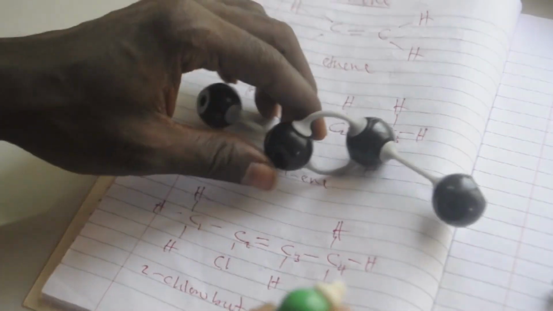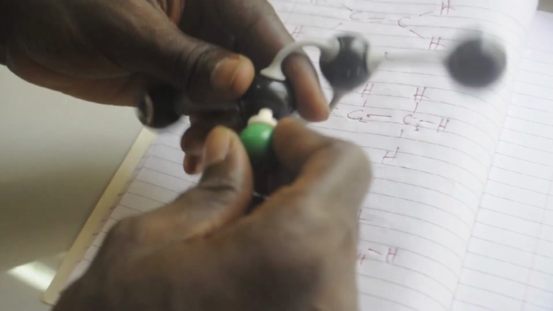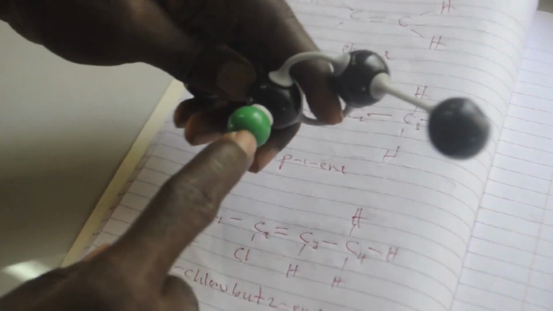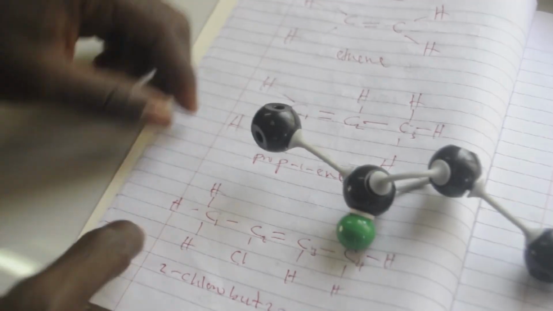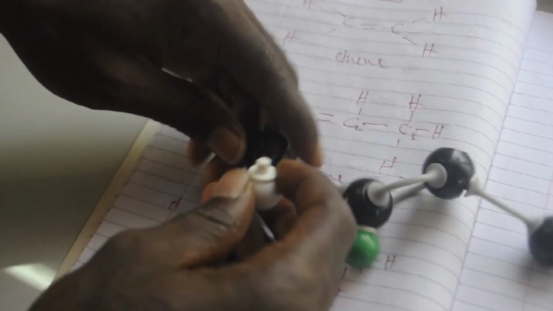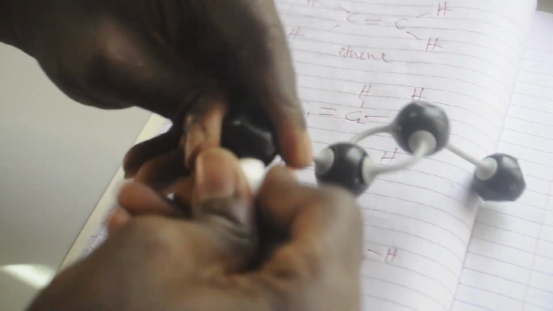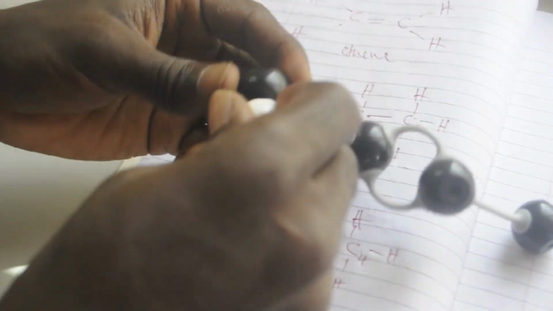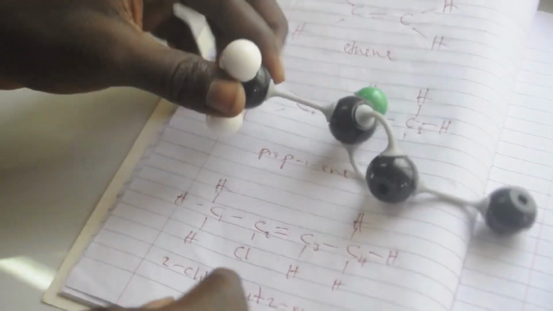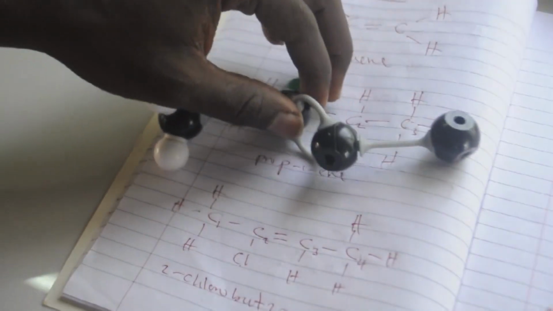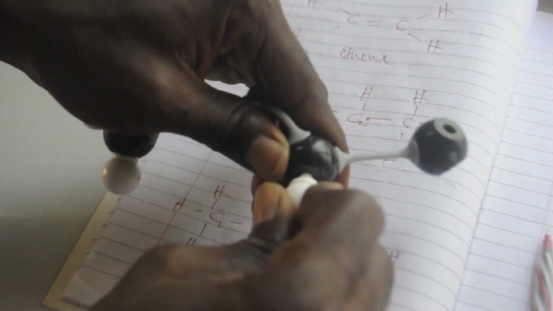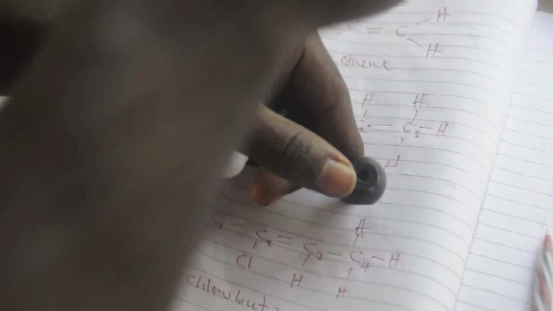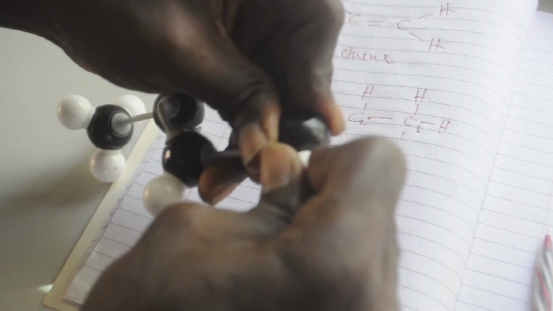We say that the green atom represents what? The halogens. So we have our chlorine there. Now the first carbon is having what? 3 hydrogens, 1, 2, 3. Now we fix our 3 hydrogens there. The third carbon also is having 1 hydrogen there. And also the last one is also having 3 hydrogens there.